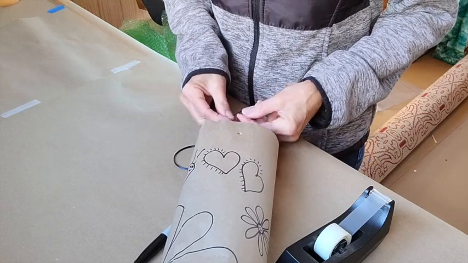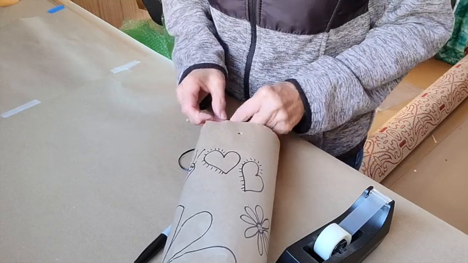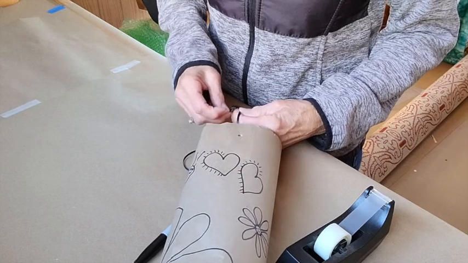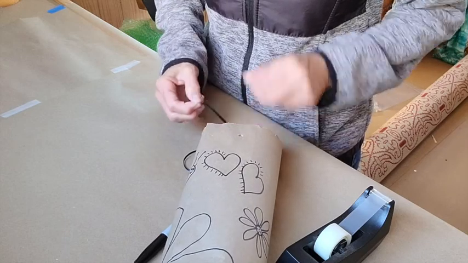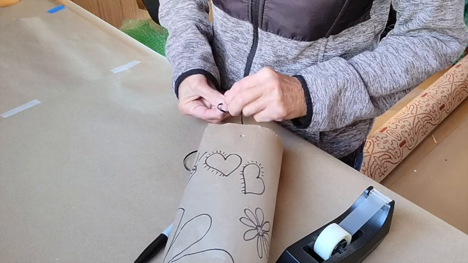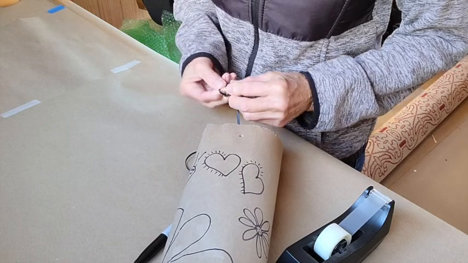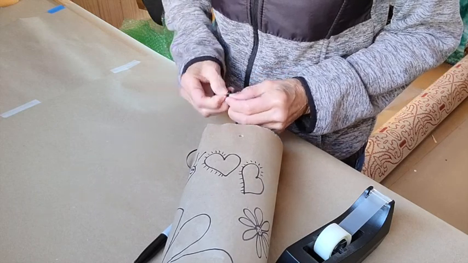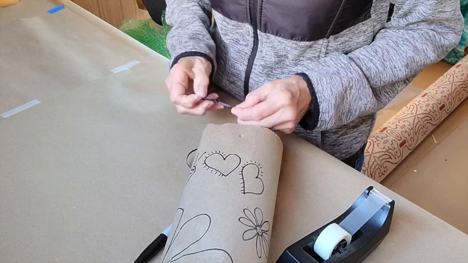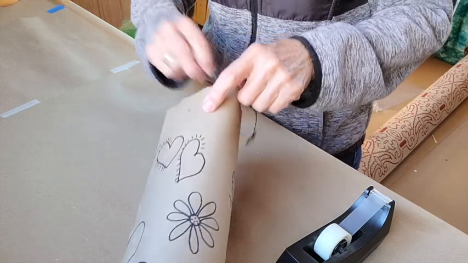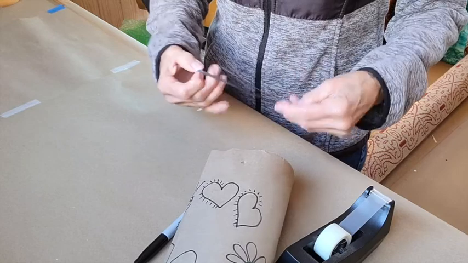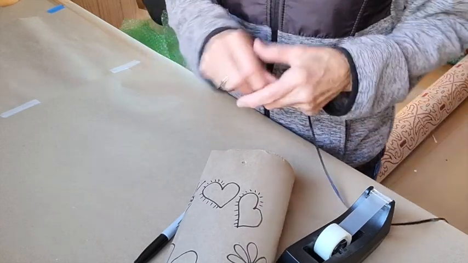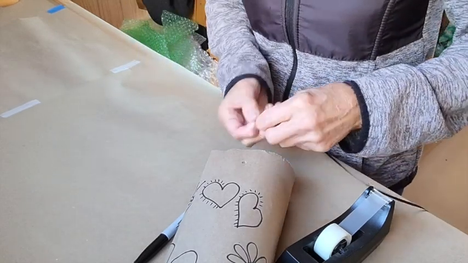So now what I'm going to do is I'm going to tie kind of a big knot on the end. I'm going to tie it a couple of times so it doesn't go back through that hole that I made. Okay. There we go. And then I'm going to do one on the other side.